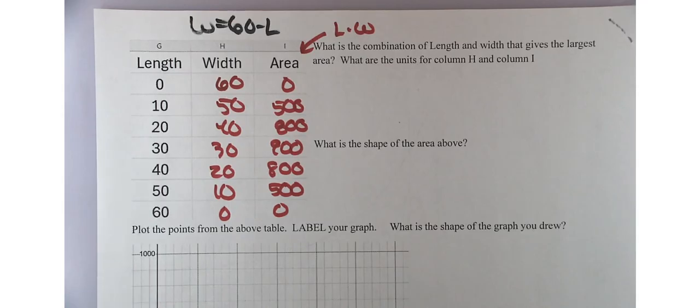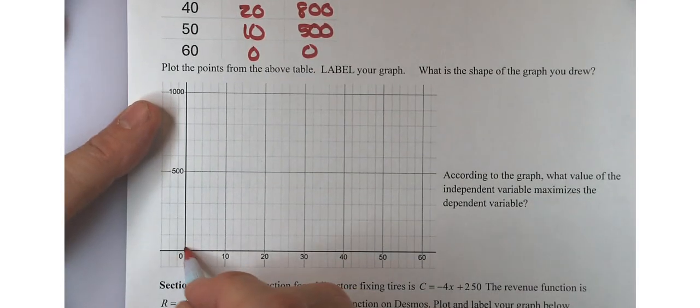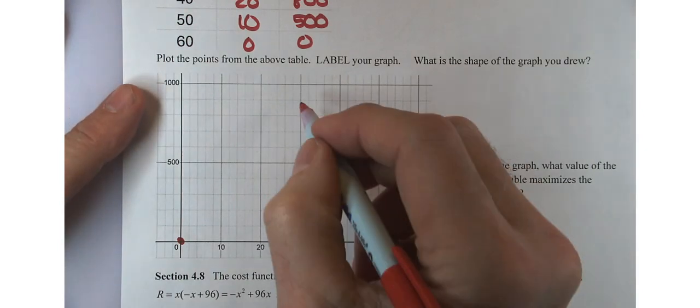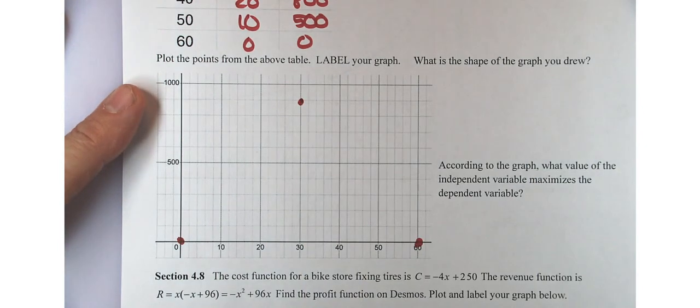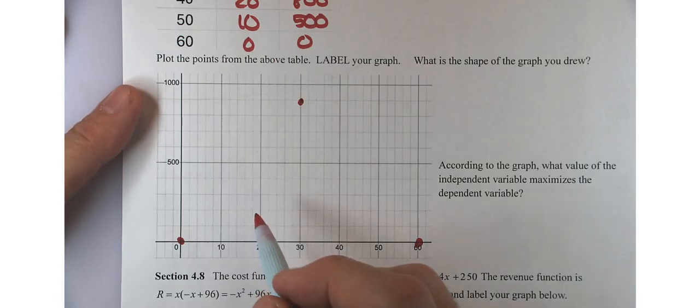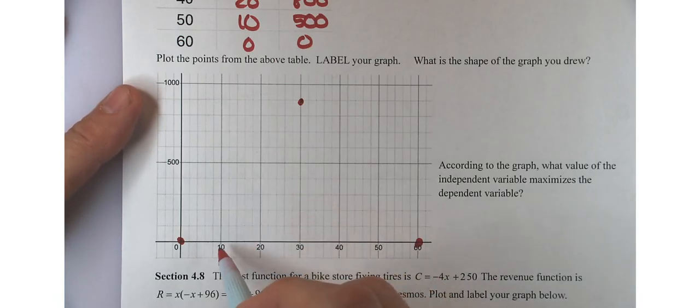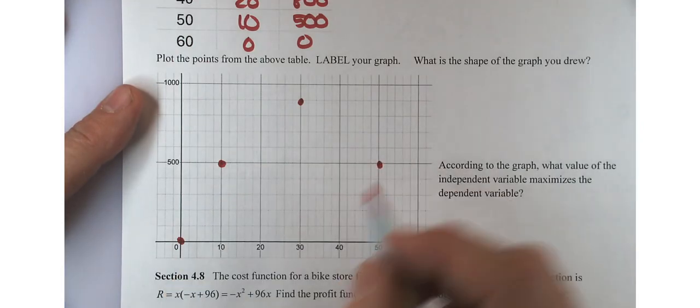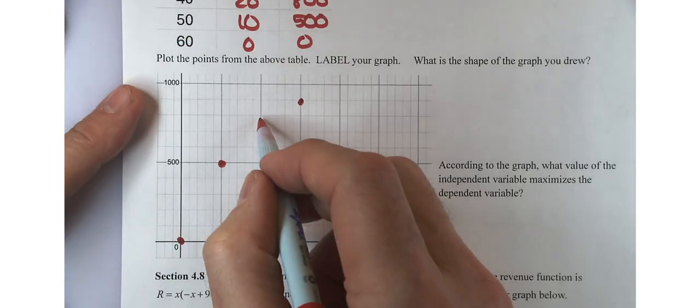If you graph that, let's put in some points here. 0 here, 0 here, 30 and 900. Let's fill in a few points in between. At 10 we had 500, at 50 we had 500, and at 20 we had 800.